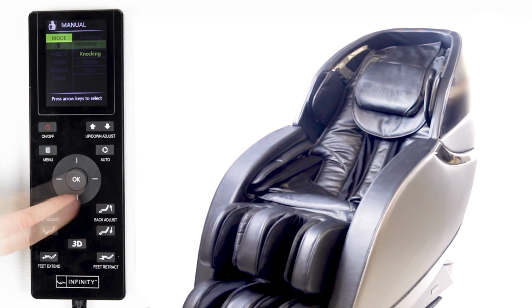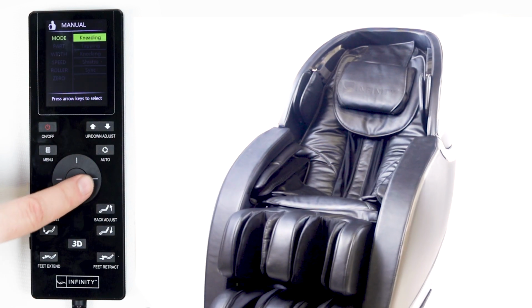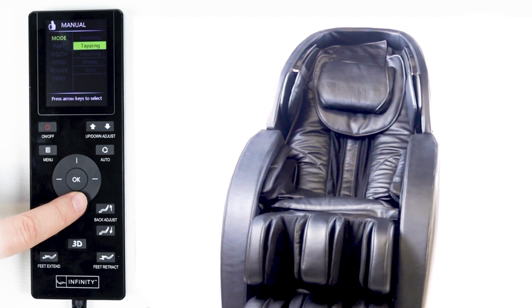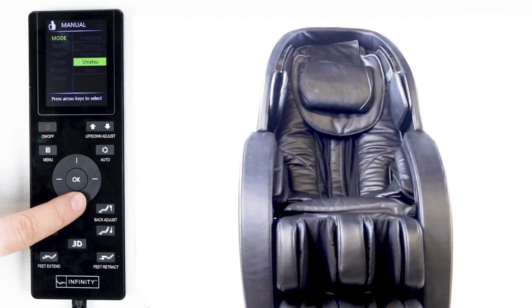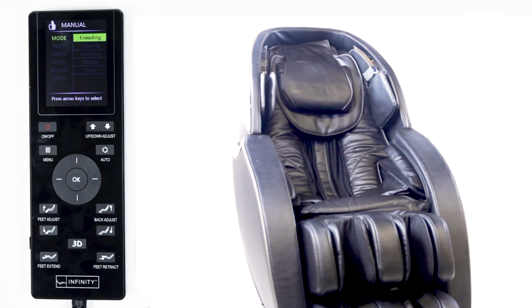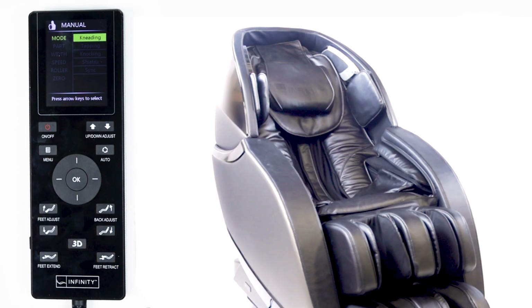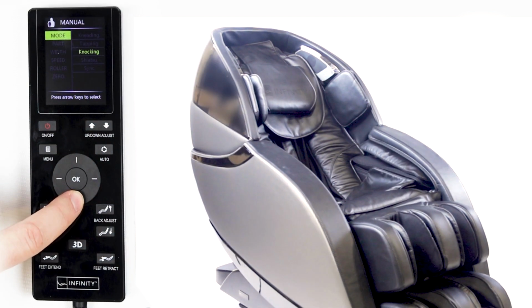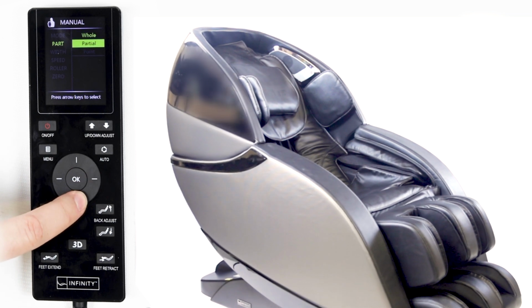Let's select Mode. These are the different techniques of massage that the chair offers. As you can see, there are 5 options: kneading, tapping, knocking, shiatsu, and sink. Try each one of them and see which one you enjoy most. Now with the type of massage selected, let's select Part.